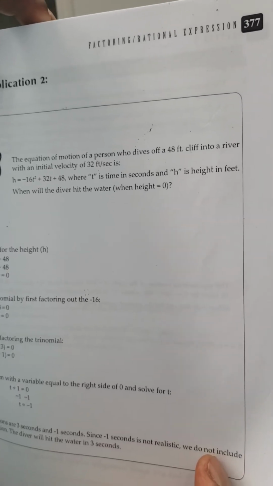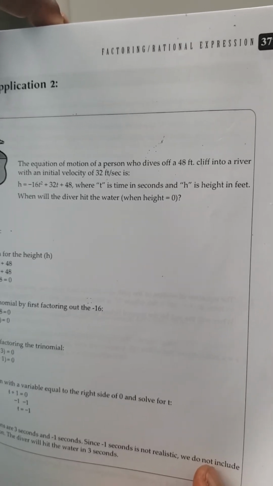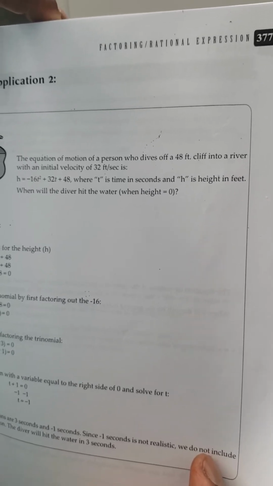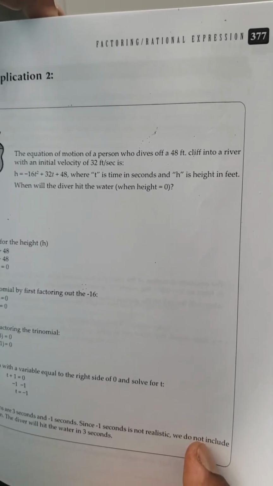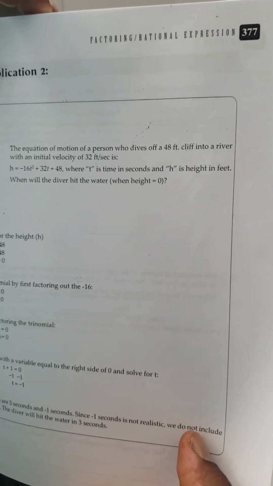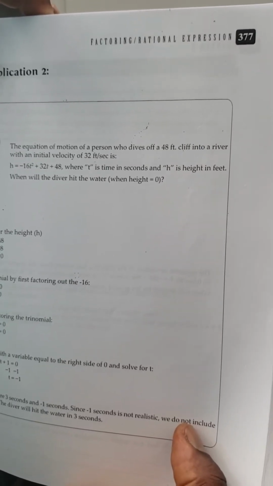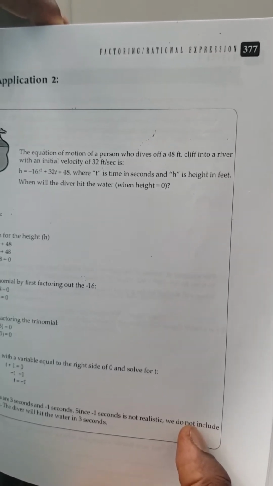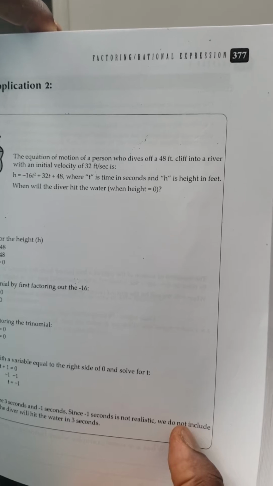All right, so let me help you read this problem. This problem says the equation of motion of a person who dives off a 48 feet cliff into a river with an initial velocity of 32 feet per second. And the equation is given as h equals negative 16t squared plus 32t plus 48, where t is time in seconds and h is the height in feet. The question is, when will the diver hit the water, when h, or when the height, is equal to 0?